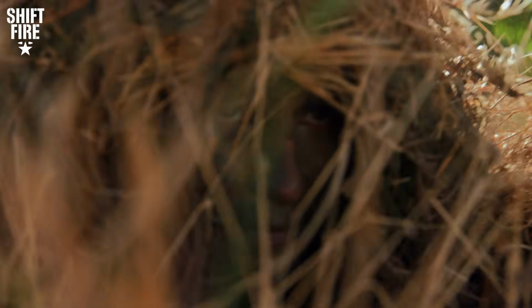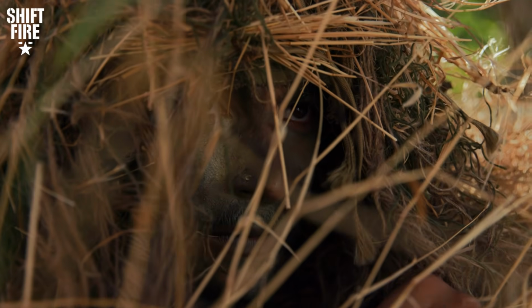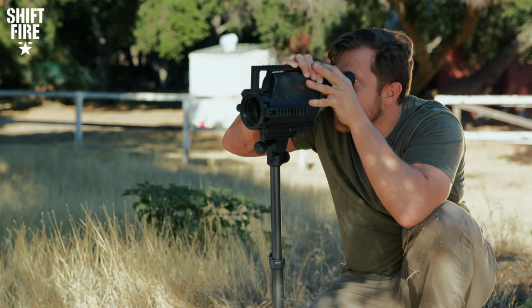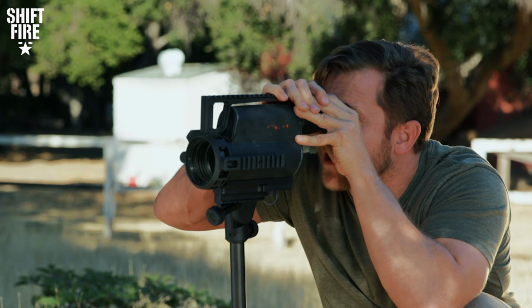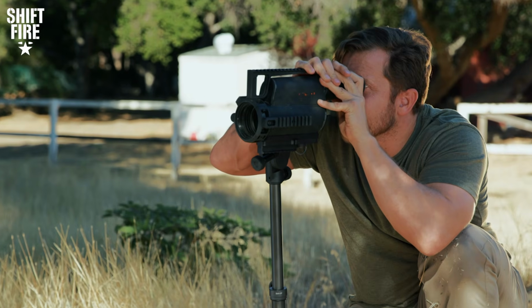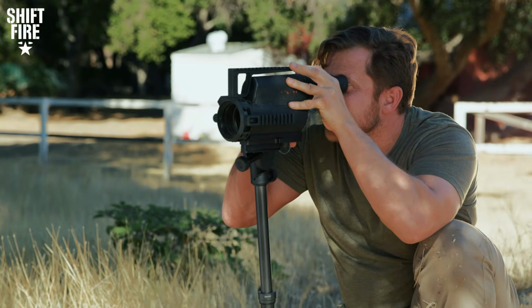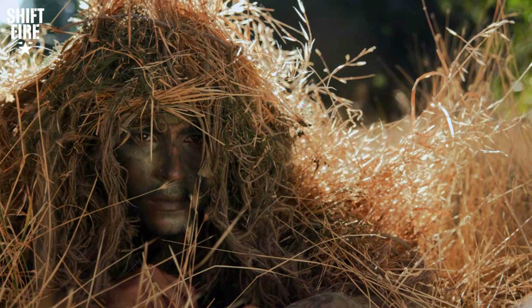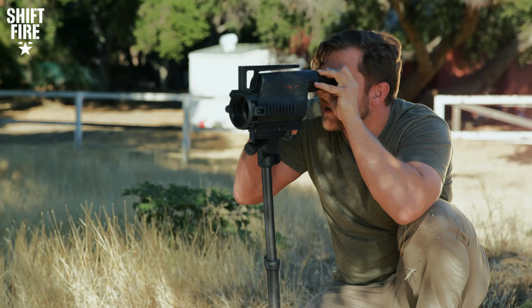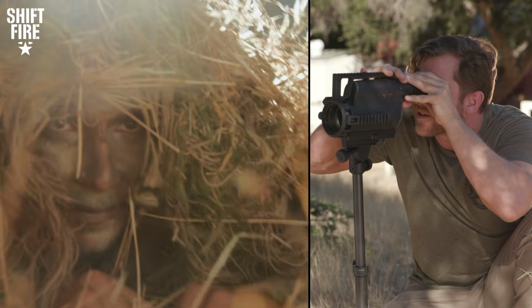I'm looking for movement. I'm looking for shapes that are maybe outside the norm for the surrounding area. Looking for shadows. And I thought I saw something. Upon closer inspection, it's looking like it's just some muffled up grass. I think I see, shoot, I don't know if that's my eyes deceiving me. I think I see some shine there. A little bit of shine.